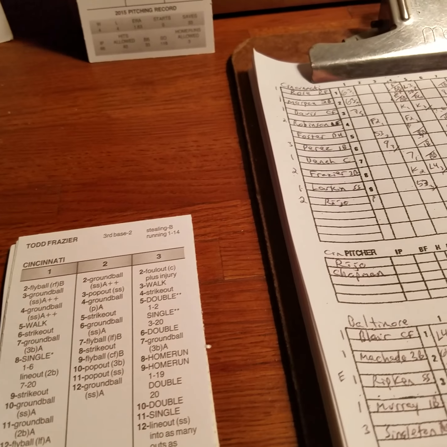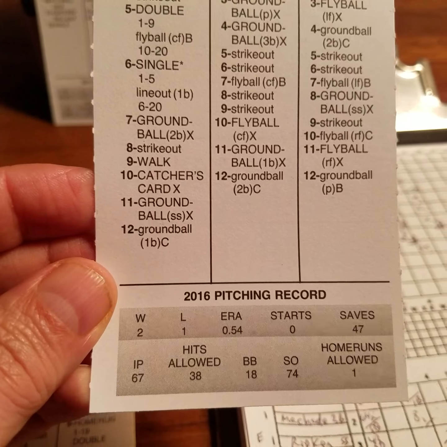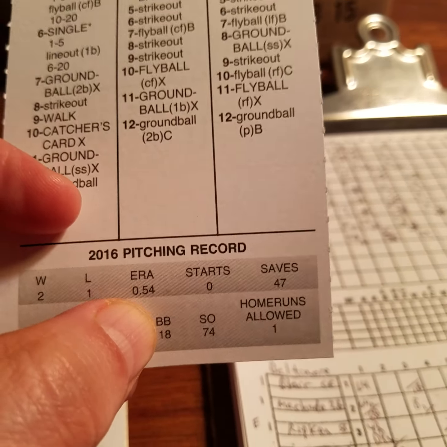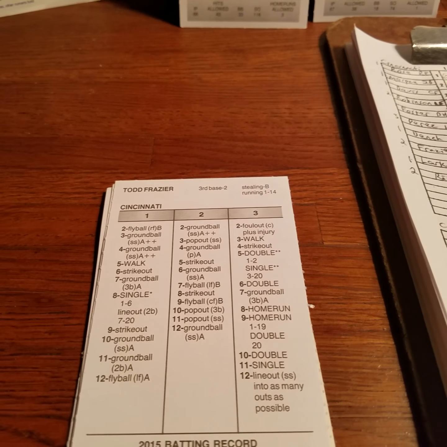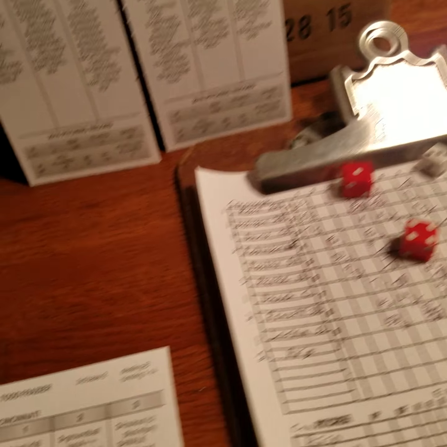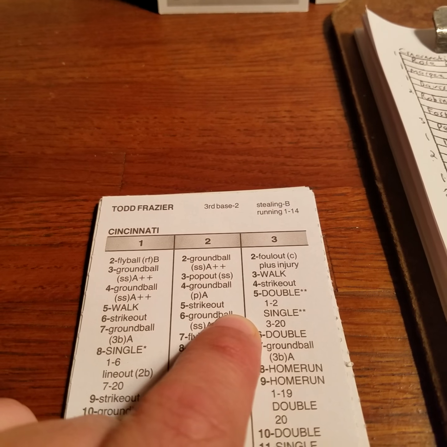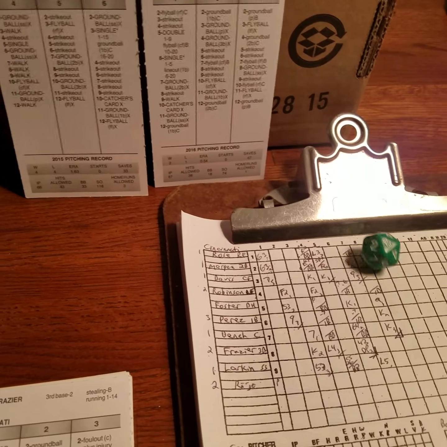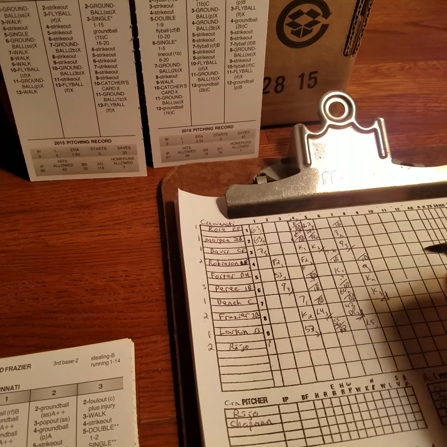Top of the ninth, all tied at 2. New Orioles pitcher is Zach Britton. 2016 season, 2-1 with a 0.54 ERA and 47 saves. Of course, it's not a save situation, but he's trying to keep the score where it is. First up is Todd Frazier, 3-5. It's going to be a base hit. 1 to 2 is a double. Anything else is a single. And that's a single for Todd Frazier.